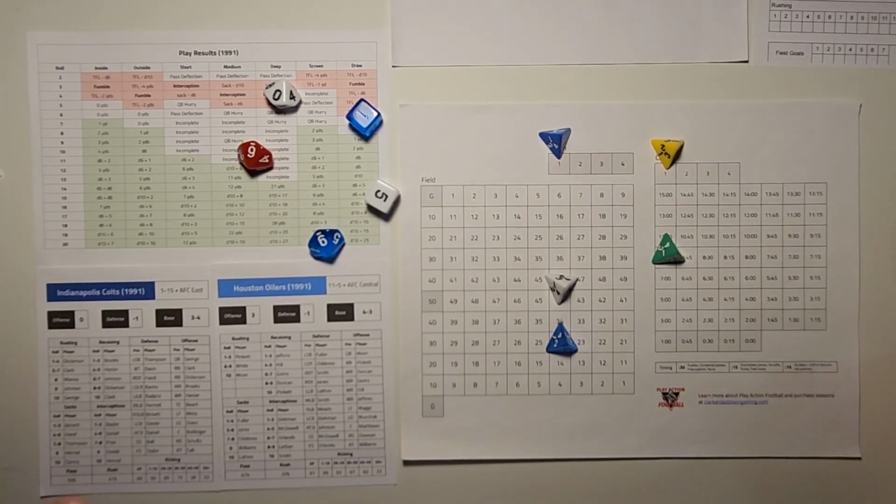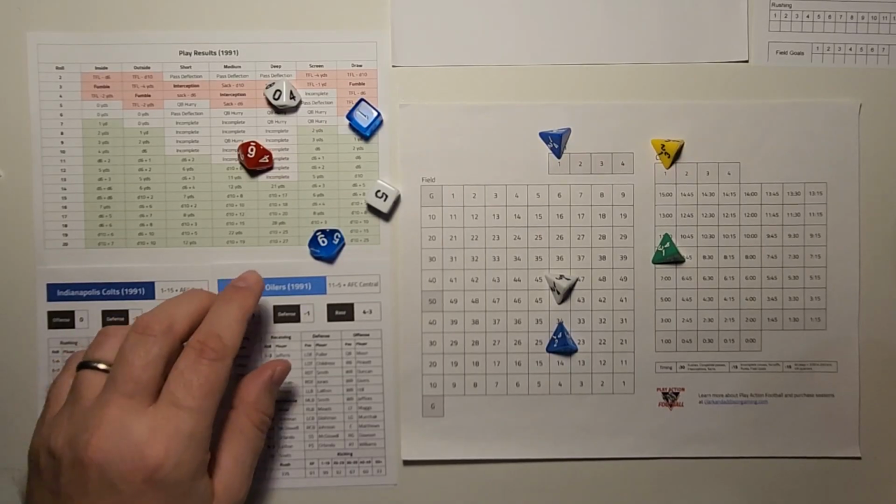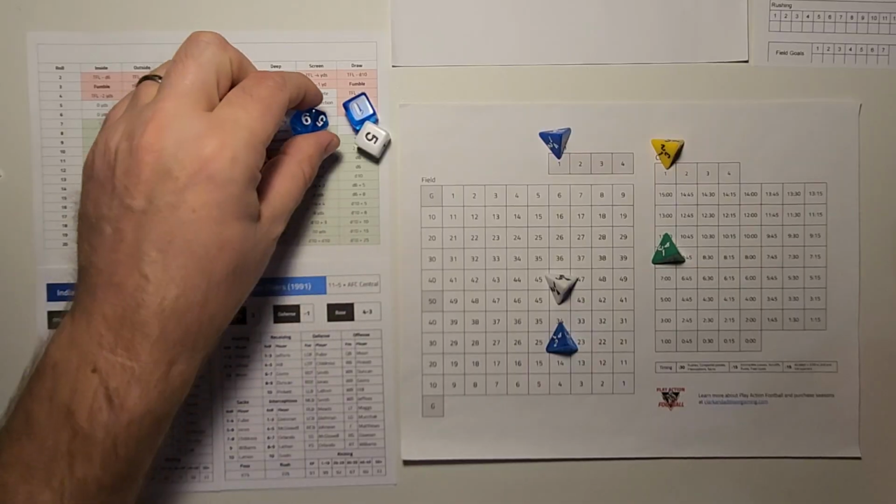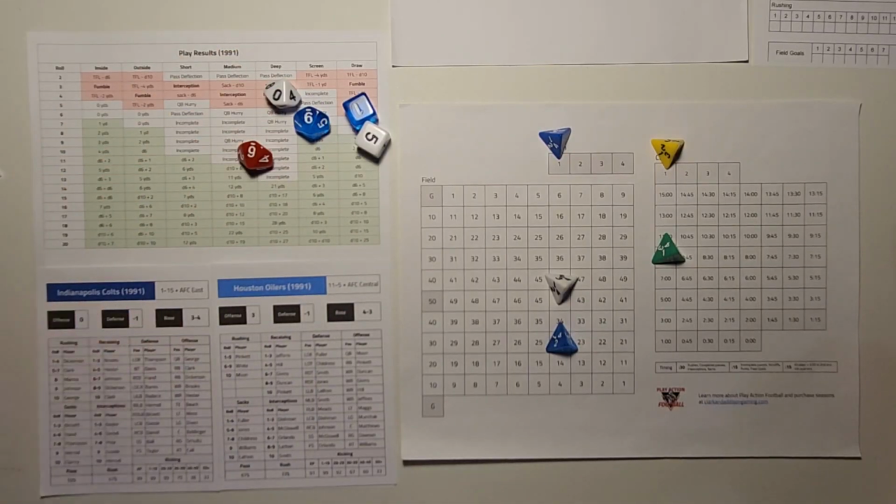The 3-4 defense is going to even things out in this game just a little bit. So we'll see how this goes for Houston. It's a good matchup against the Oilers with the 3-4 defense. So inside run, that's a +3. And we have 19 +3. So that's right off the bat going to be a penalty.